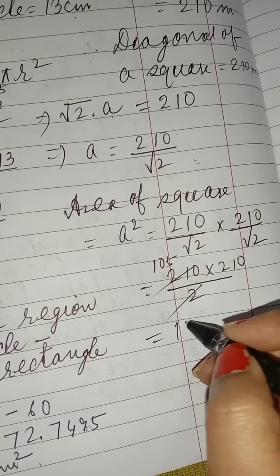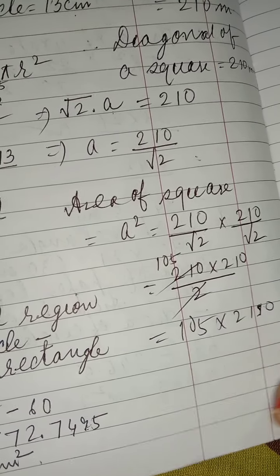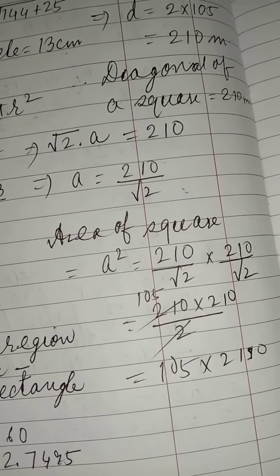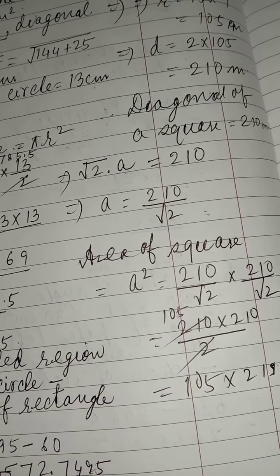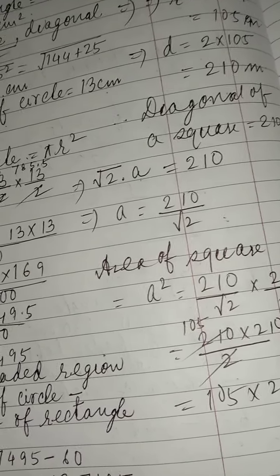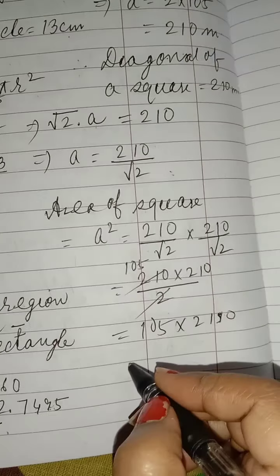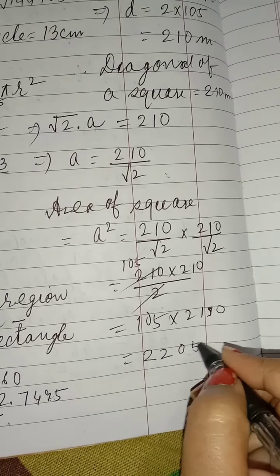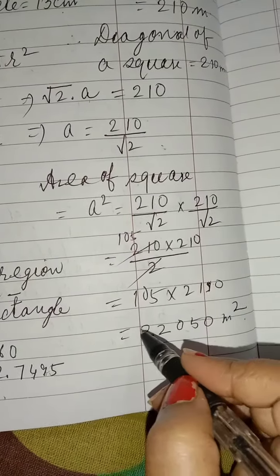So 105 into 210. We have to multiply this. So after multiplication, we will get the answer as 22,050 meters square.